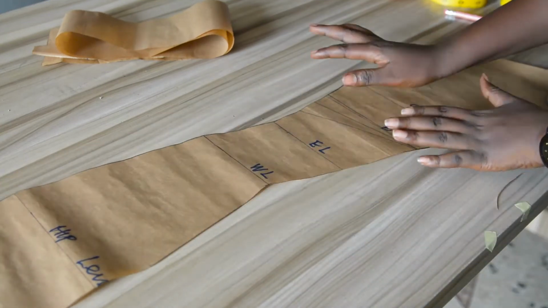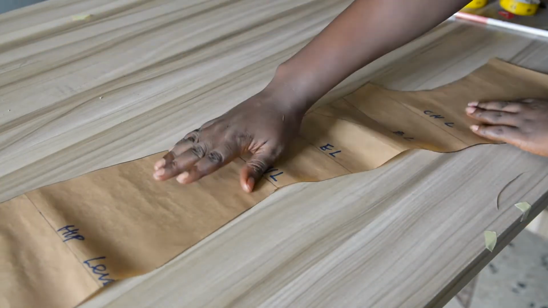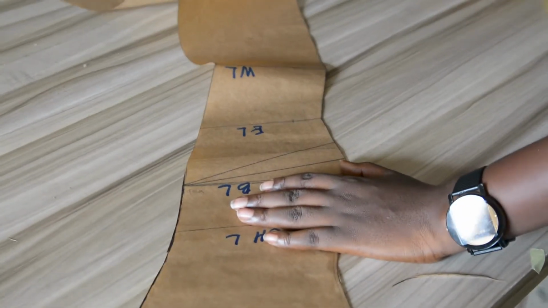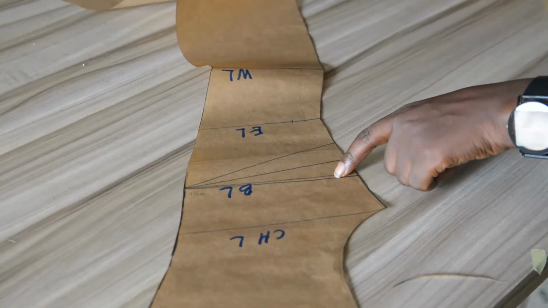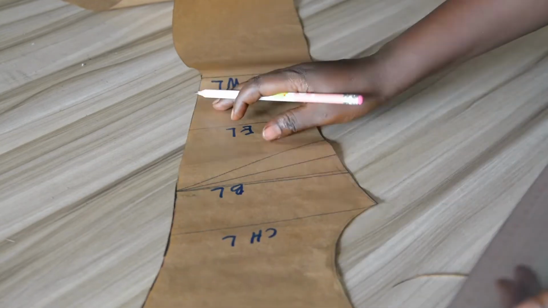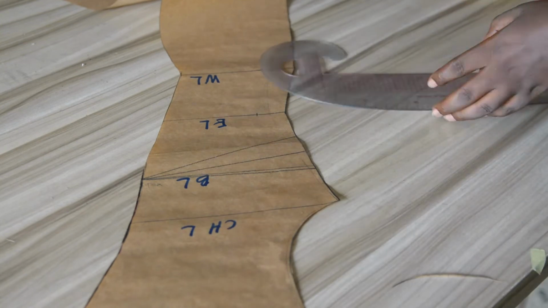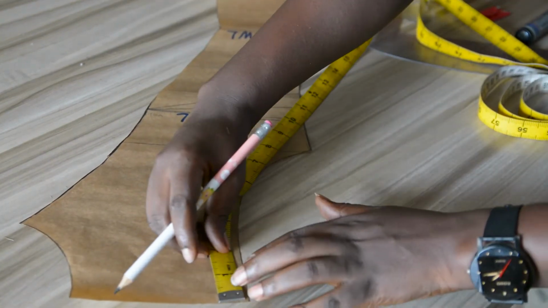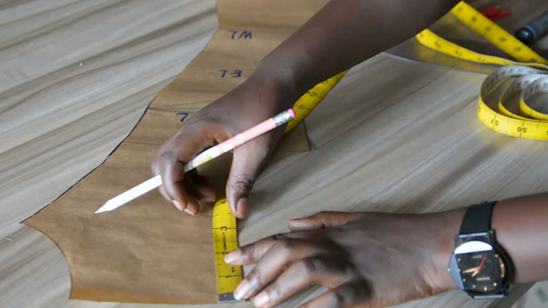Then I will come to the side dart. I'll be cutting out the side dart, but before cutting it out, I will draw out where I'm moving the dart to, which is the middle of the armhole. So this is the armhole. I will take the measurement of the armhole and get the midpoint.